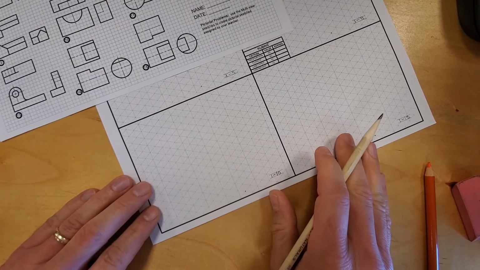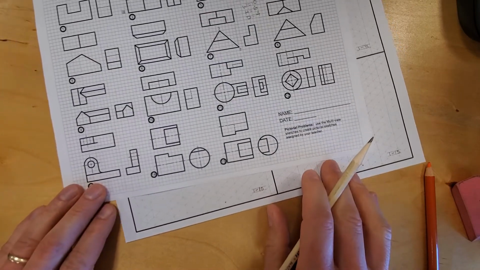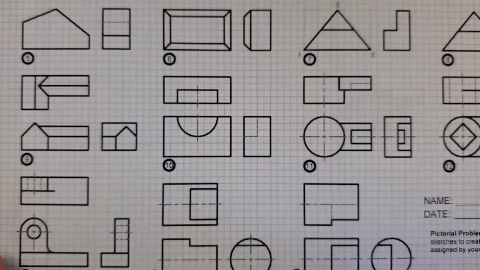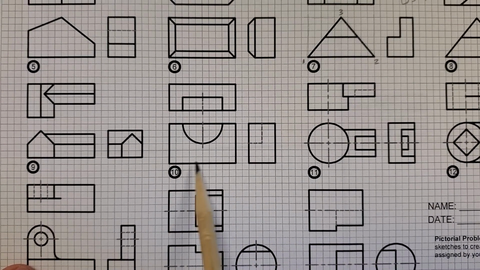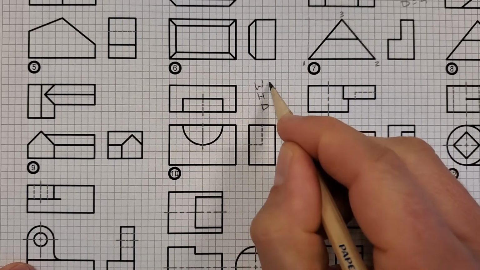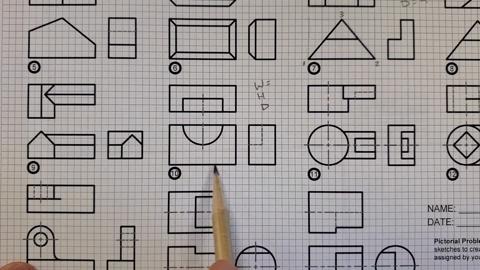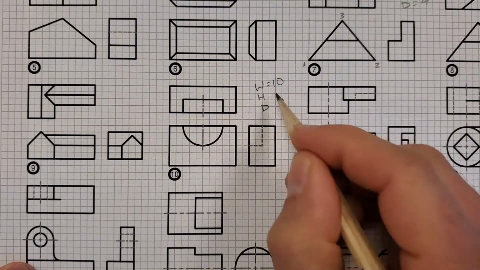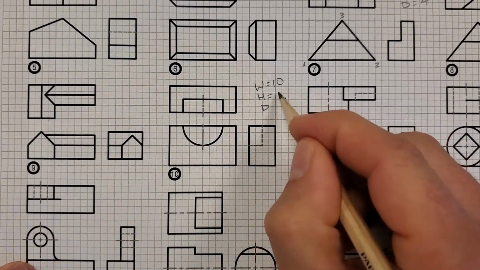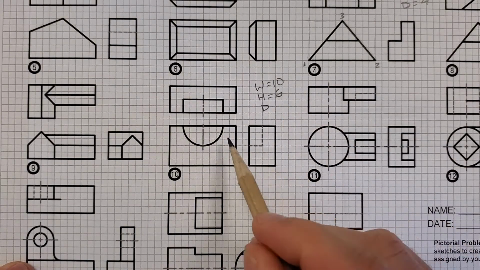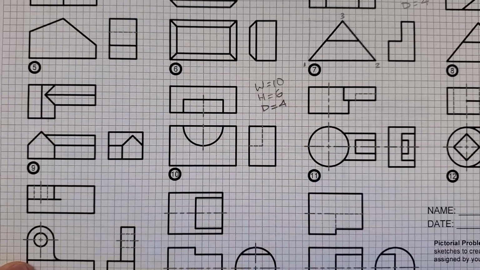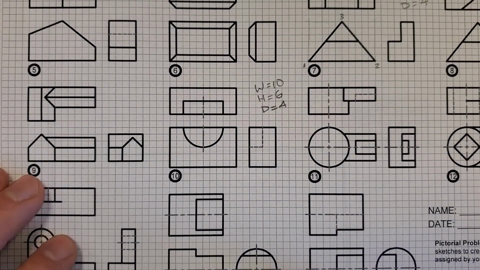So the first thing is we need to know the dimensions of the object. So looking at I-10, let's zoom in on I-10 so we can see it better. And I-10, we want to know the width, the height, and the depth, okay? So the width, if you count across to there, that is 10, okay? The height is 6, okay? And the depth is 4, okay? Seems to be fairly consistent with most of these objects.